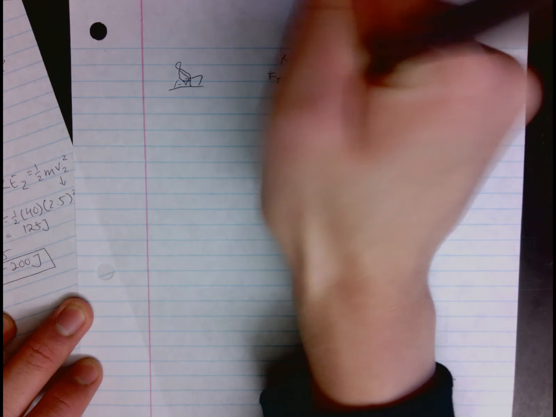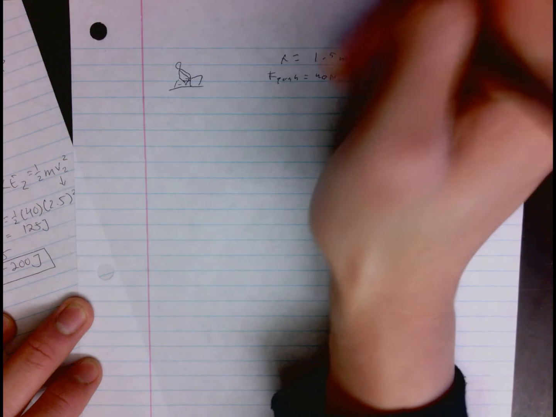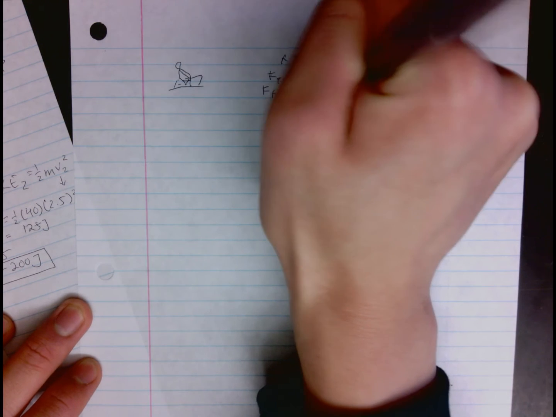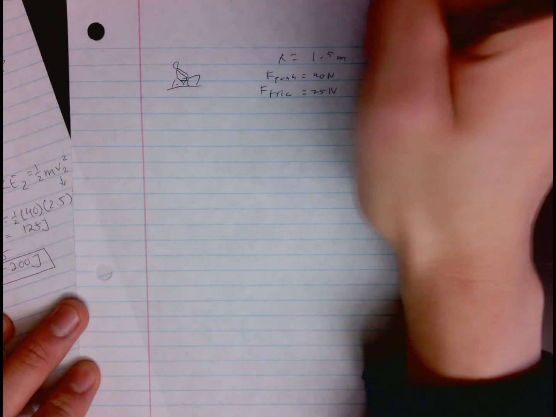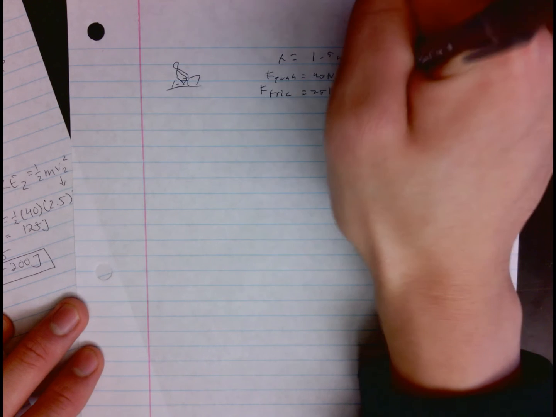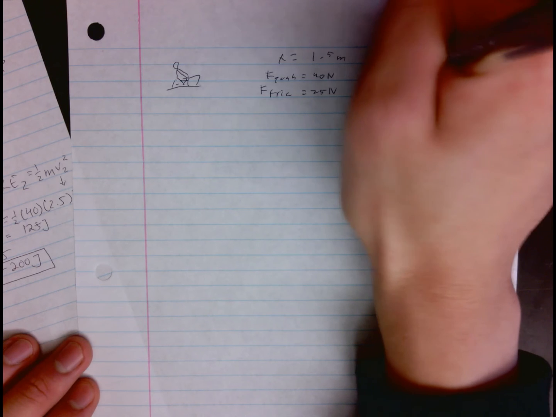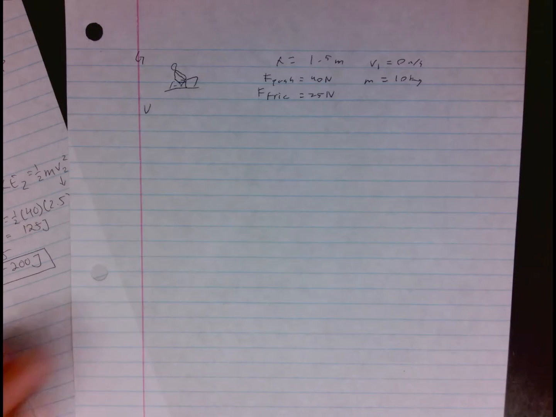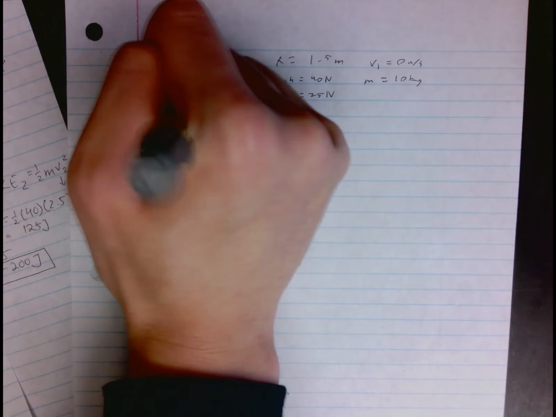She's pushing with a force of 40 newtons. The force of friction is 25 newtons. The box is initially at rest. The mass of the box is 10 kilograms. And so, in the first problem, we're trying to find the K of the box after she finishes pushing.